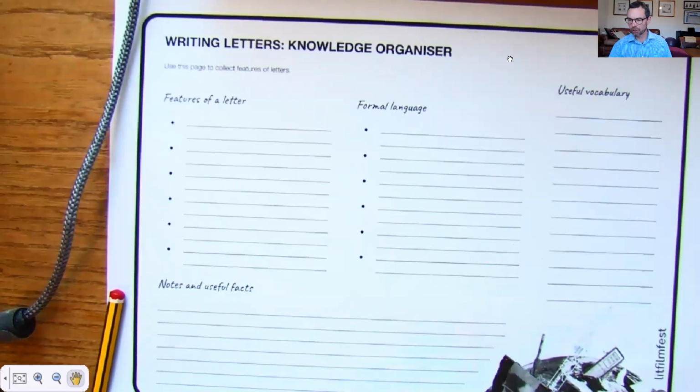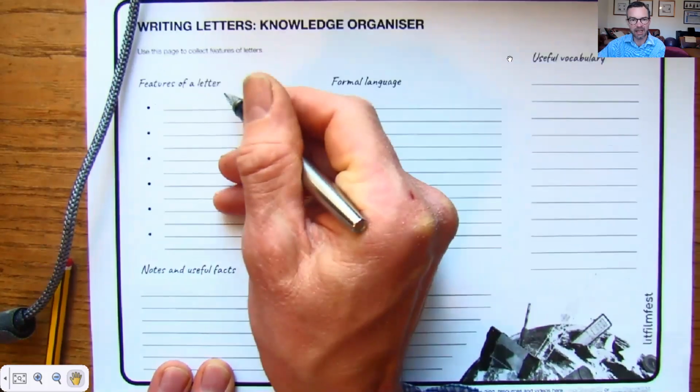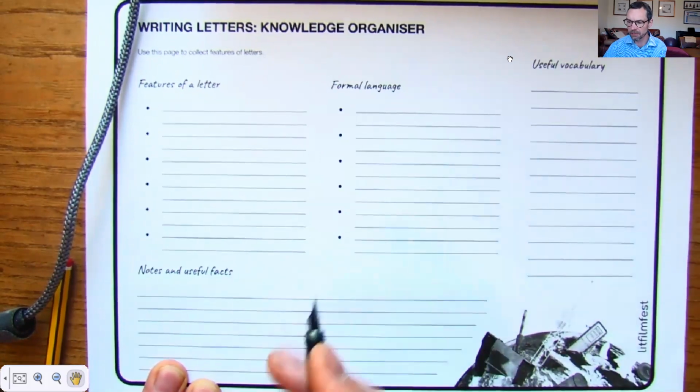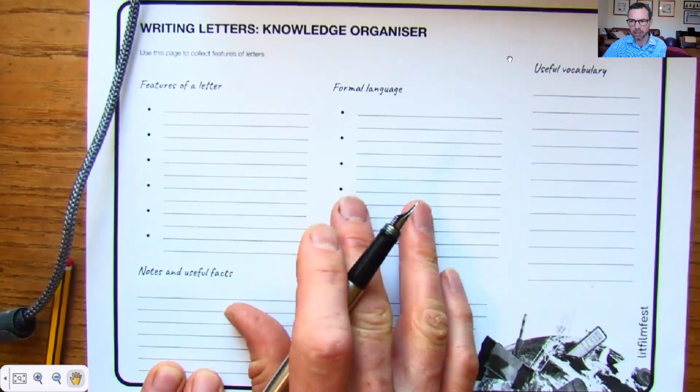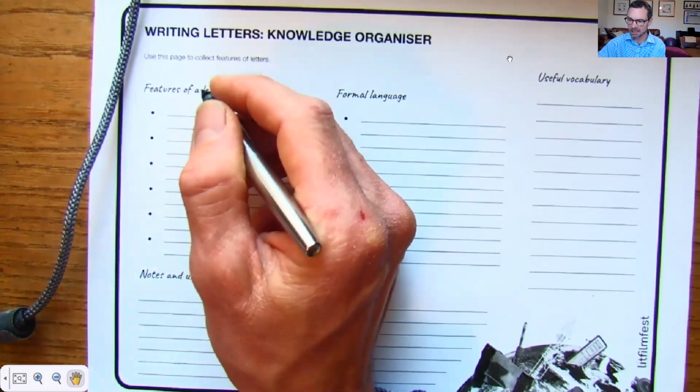Okay, so this is the knowledge organizer that we're going to be using. The features of the letter we're going to put in there: formal language, useful vocabulary, and any notes, useful facts we might use. So let's just have a quick look at some of the things we might put here. So the features of the letter, things I might put here.